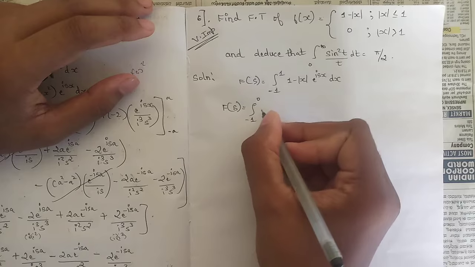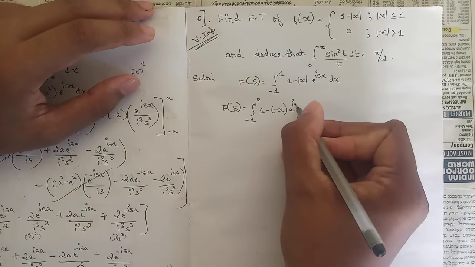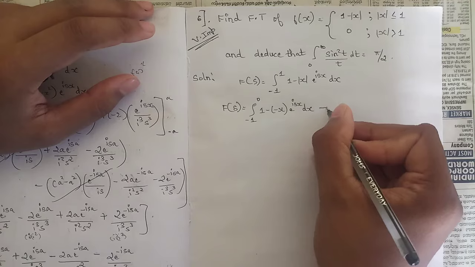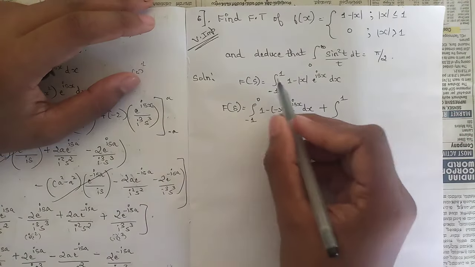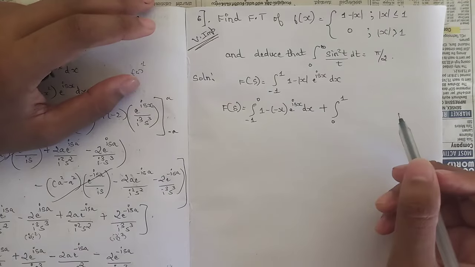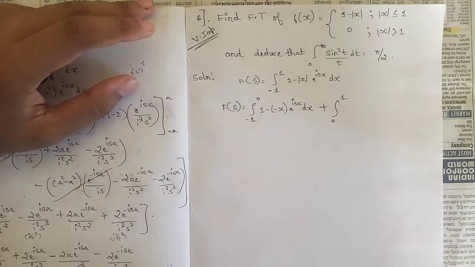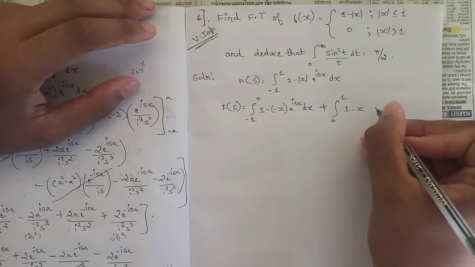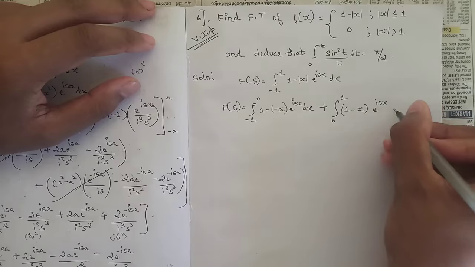So the integrand is 1 plus x, times e power isx dx, and mod x is positive when the limits are from 0 to 1. So I have just split the limits, writing it from minus 1 to 0 and also from 0 to 1, in order to satisfy the definition of the mod. Here the mod is positive, so 1 minus x into e power isx into dx.